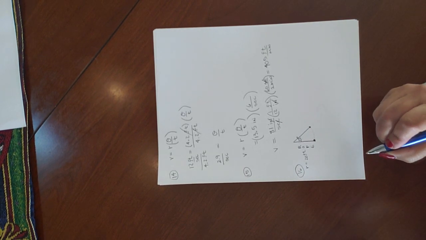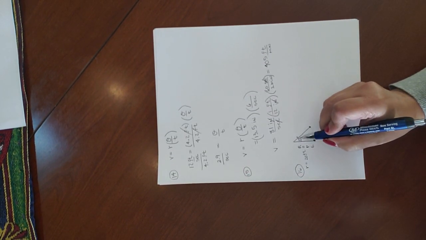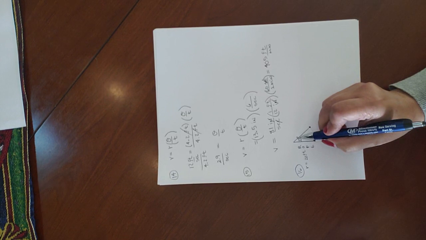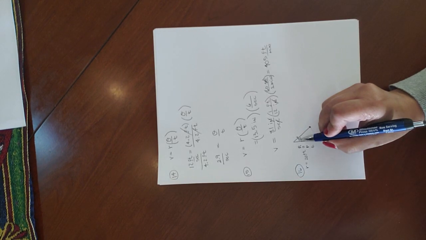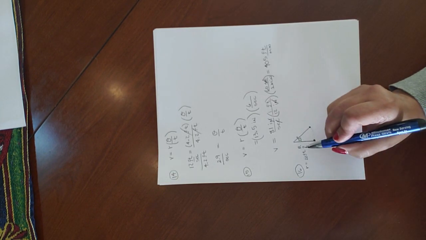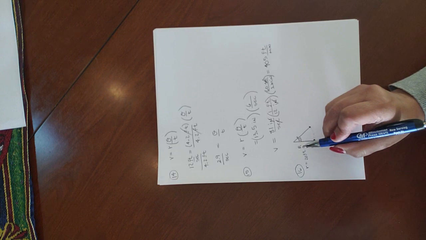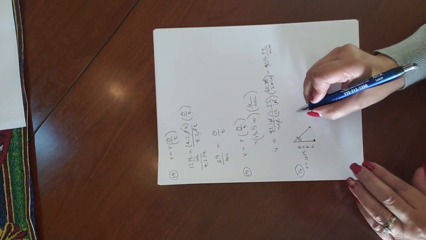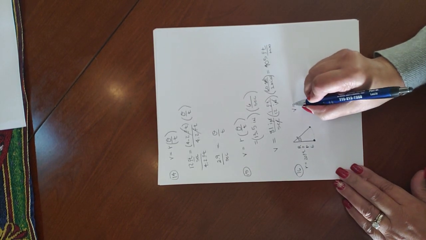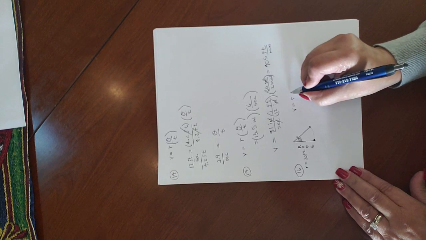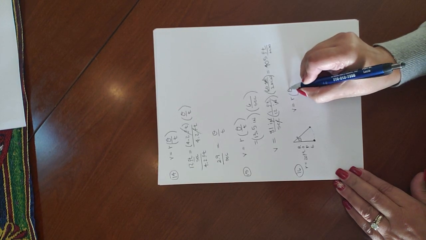But again, central angles that are in degrees are not acceptable. You're going to have to change them to radians in any of the formulas that you're using. How far does the weight travel each second? Round to the nearest 0.1 foot. Okay, so how far does it travel each second? So we're doing linear velocity again.